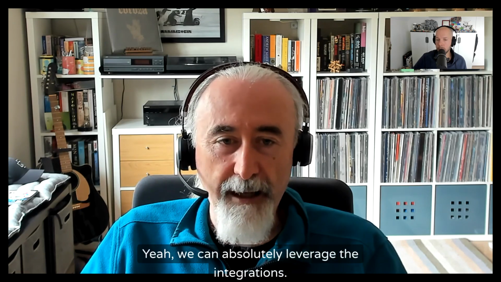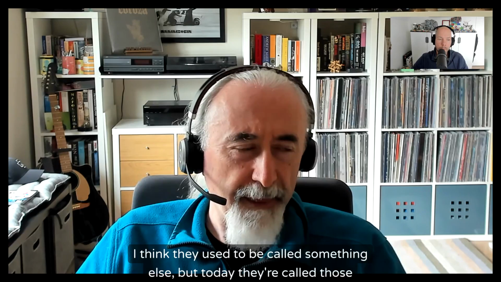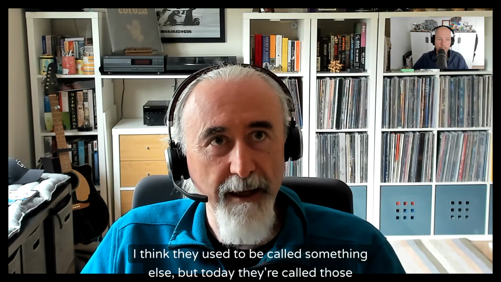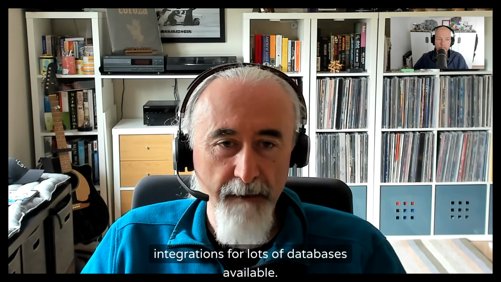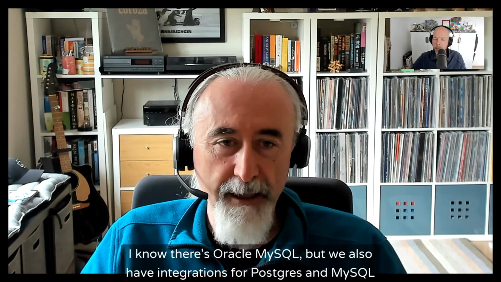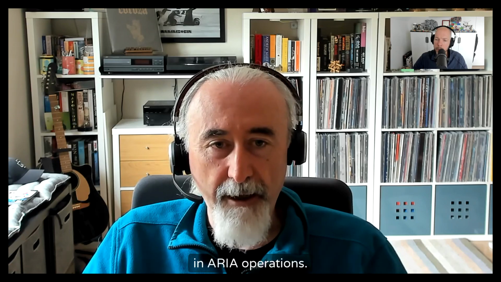We can absolutely leverage the integrations. I think they used to be called something else, but today they're called integrations. And there are integrations for lots of databases available. I know there's Oracle, MySQL, but we also have integrations for Postgres and MySQL in ARIA operations.